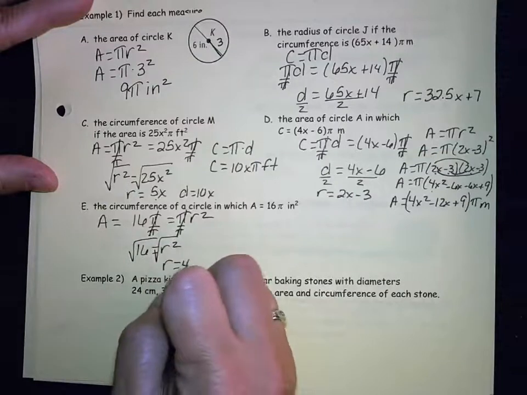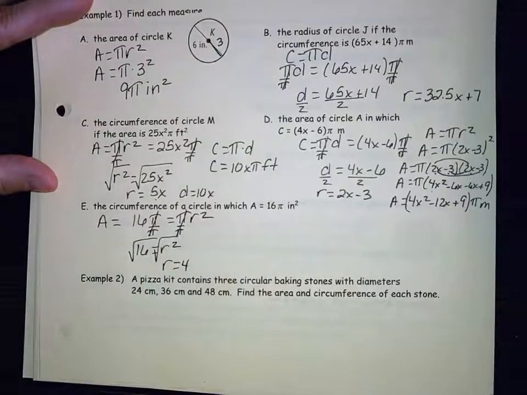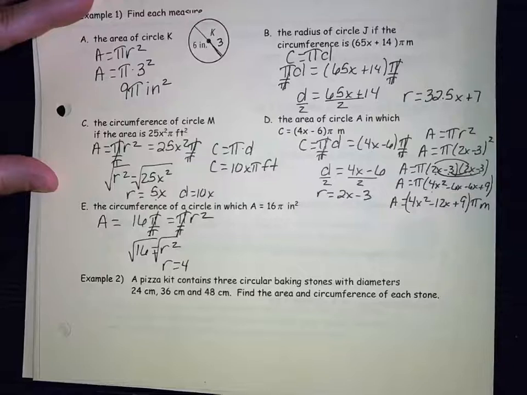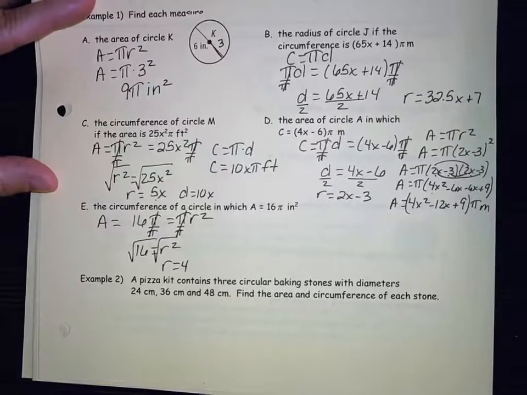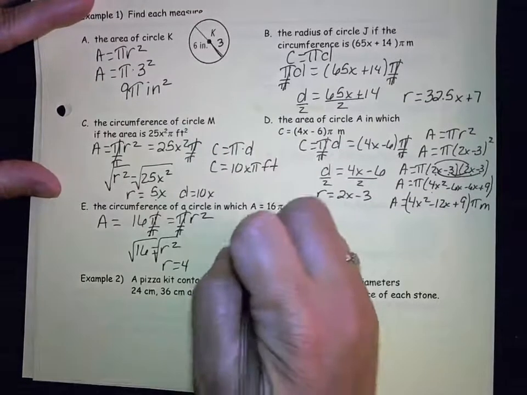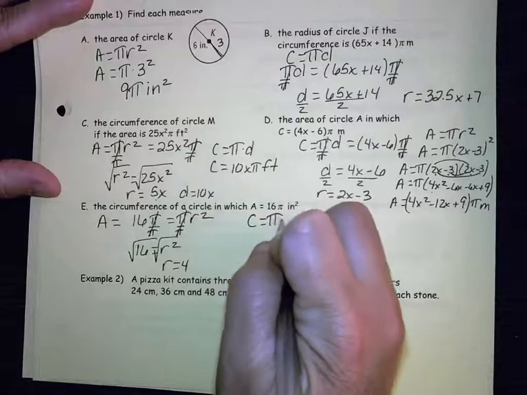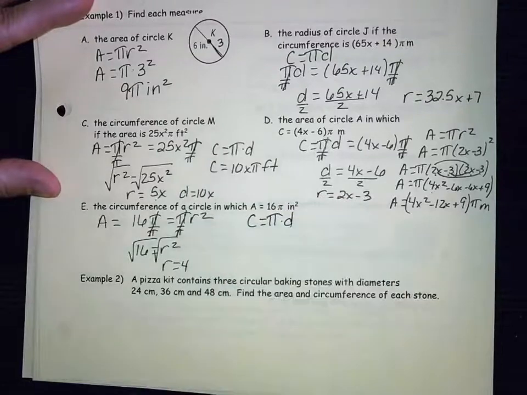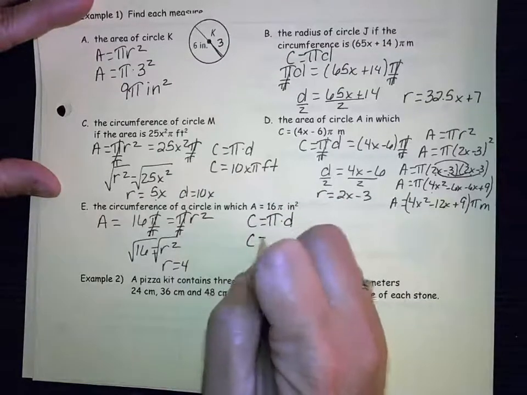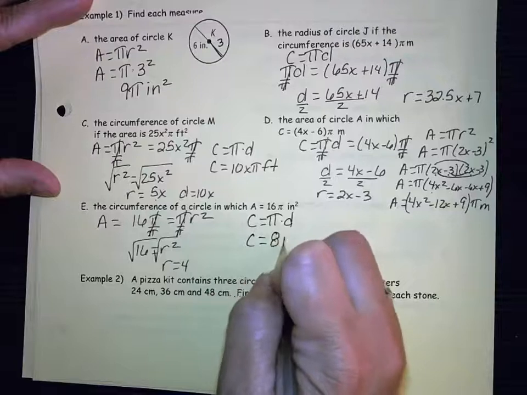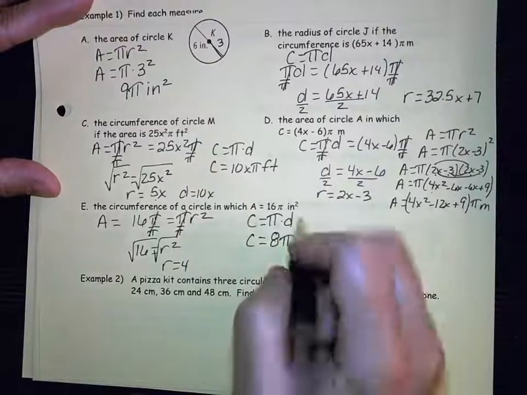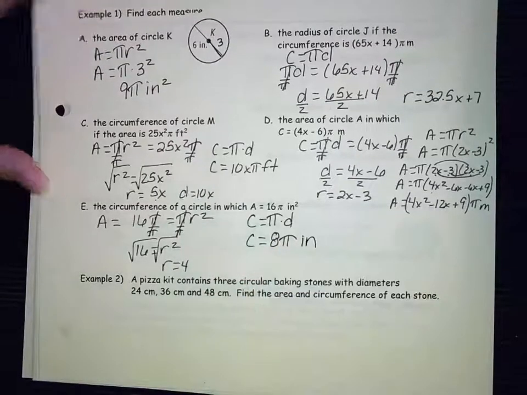And our radius then equals 4. However, we weren't asked to find the radius, we were asked to find the circumference. Circumference is pi times diameter. So circumference then will be 8 pi inches.